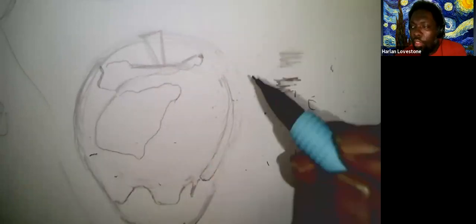Okie dokie. I'm gonna erase what I don't need here. So you kind of see the form of the apple starting to take shape a little bit, just going back in and erasing the lines that I don't really need and just fixing it up a little bit.